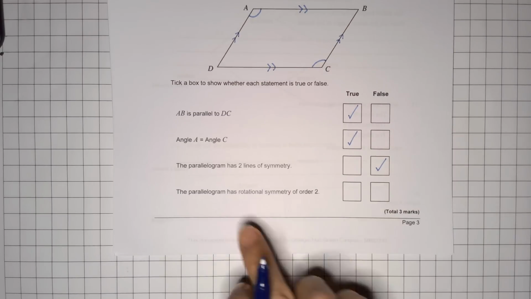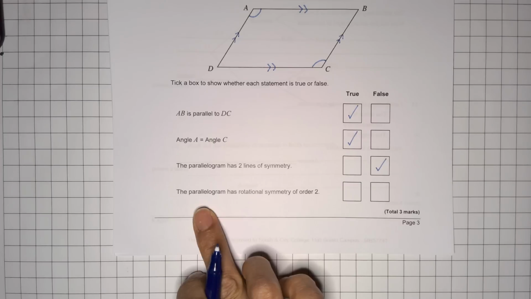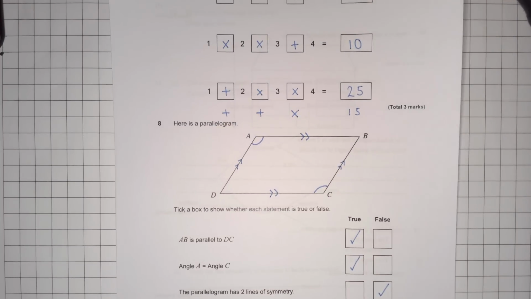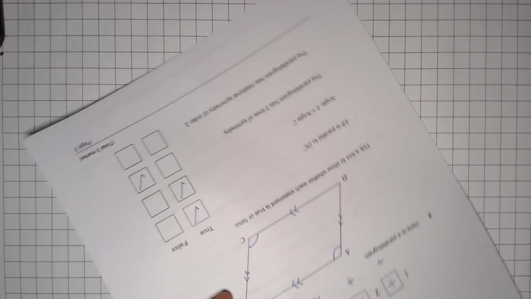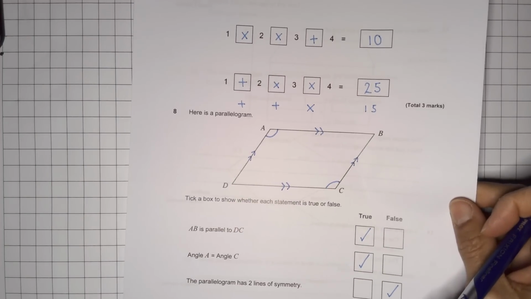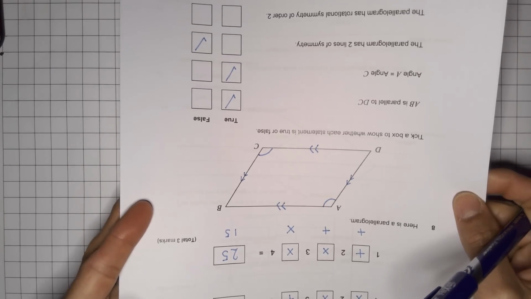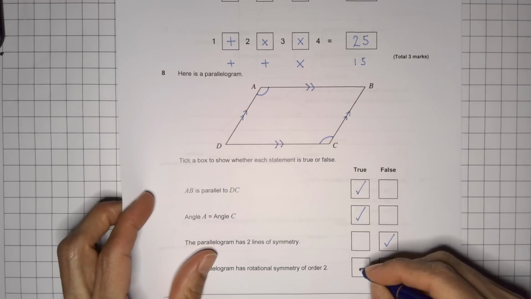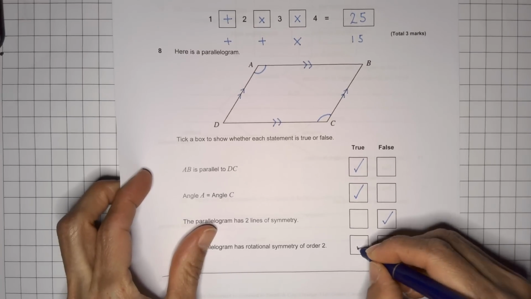And you go to the last one, it says the parallelogram has rotational symmetry of order 2, and that means that if I were to rotate this fully by 360 degrees, the shape would match itself twice. And that's true. If I turn it by 180, the shape looks the same. So that's 1. Then I turn it back 180 and it's back to where it started. So that is in fact, let me just bring it up to you, true.